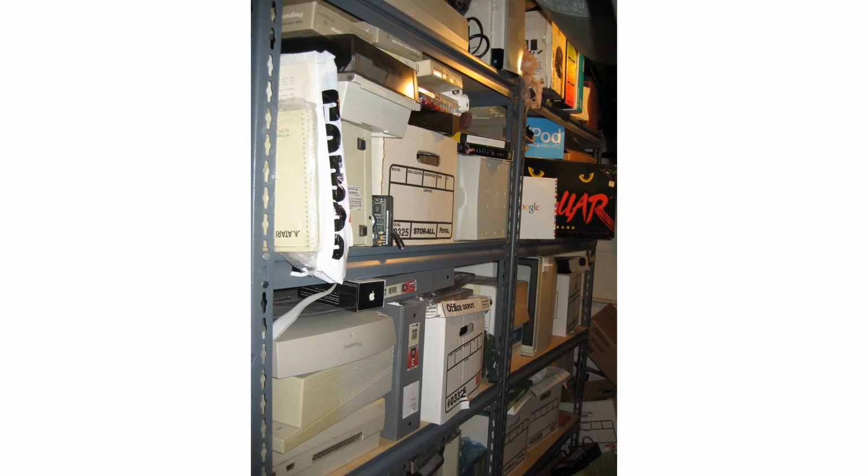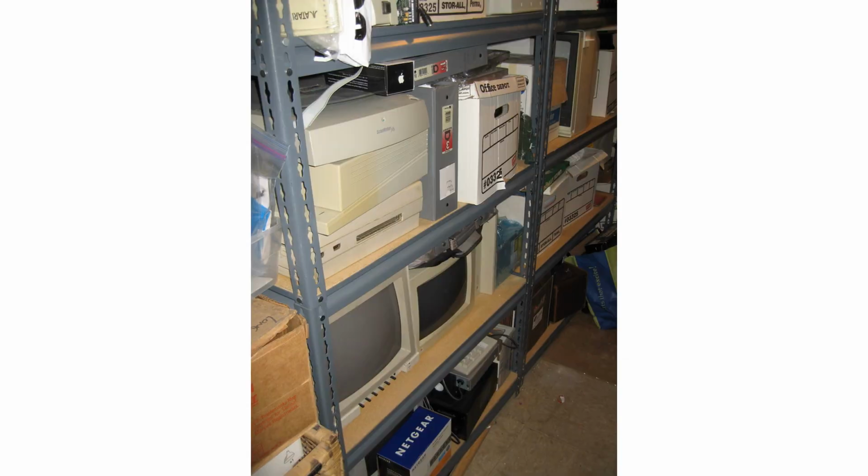Step 3. Install and configure storage hardware. After choosing your storage hardware, the next step is to install and configure it. This involves physically installing the hardware and configuring it to work with your network. You may need to configure network settings, such as IP addresses and subnet masks, to ensure that the storage hardware is accessible from all the devices in the network.